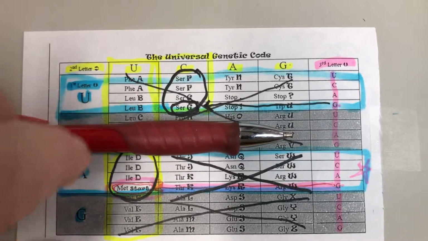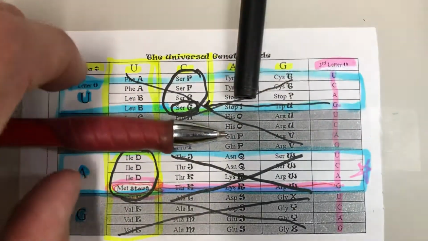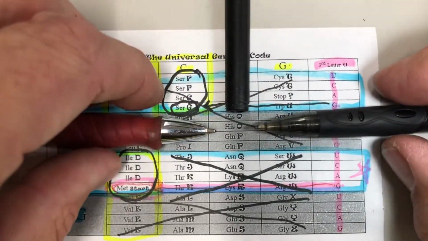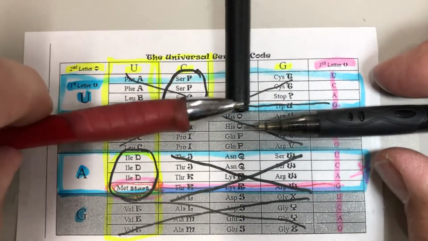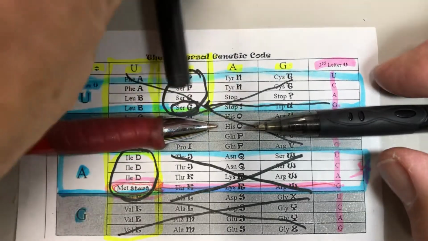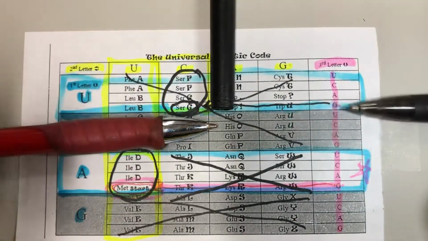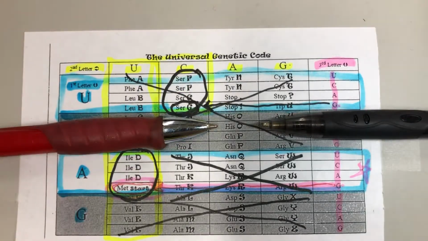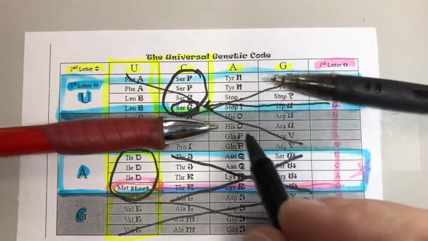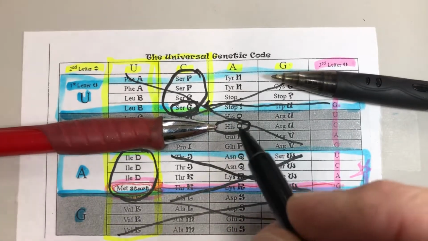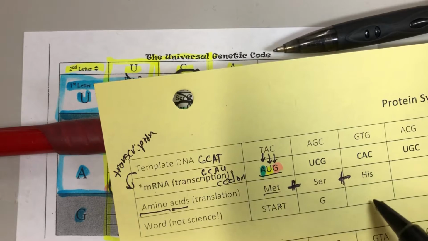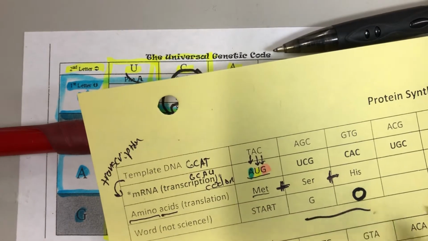C, A, C. First row, first letter is C, second letter is A, third letter working backwards is C. And that matches up right there with histidine, which is the letter O. So histidine is already filled in. I'm just gonna put a letter O. And I spelled the word go.